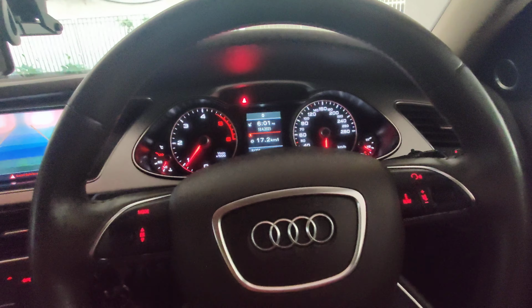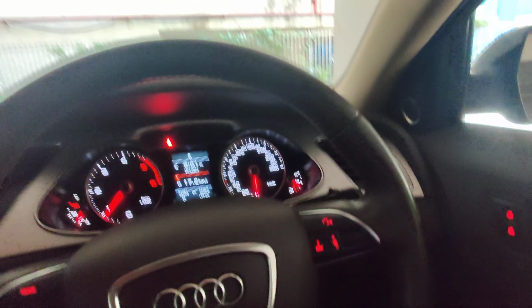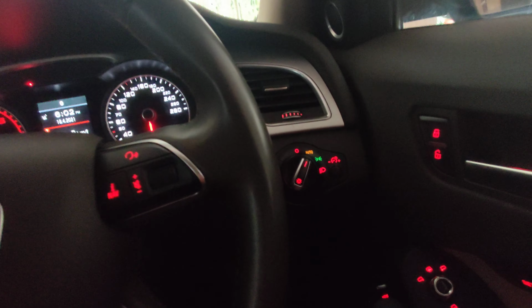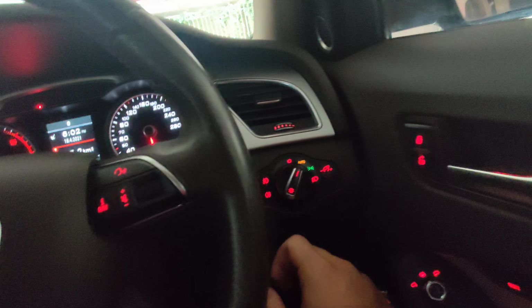Hi guys, so today we will be seeing how to use the headlight systems in Audi cars. This is common for all the Audis: A4, A6, A8, Q5, Q7, all of those cars.